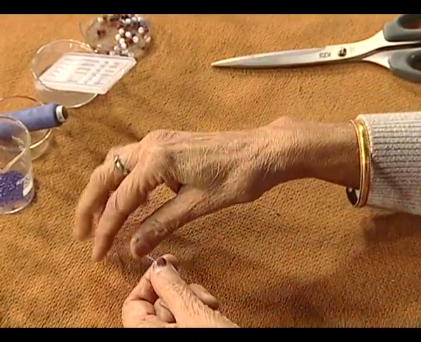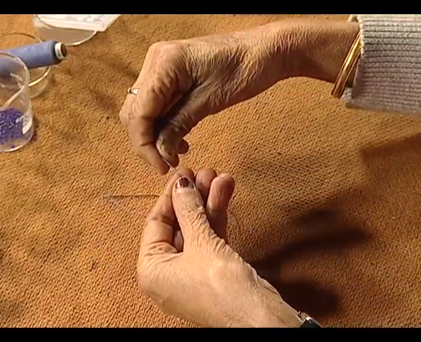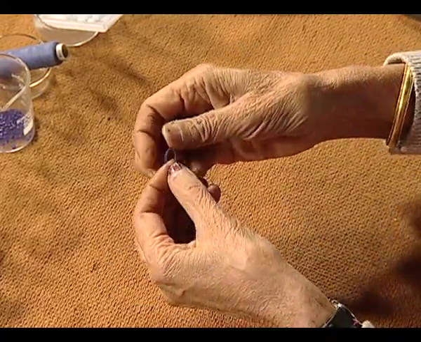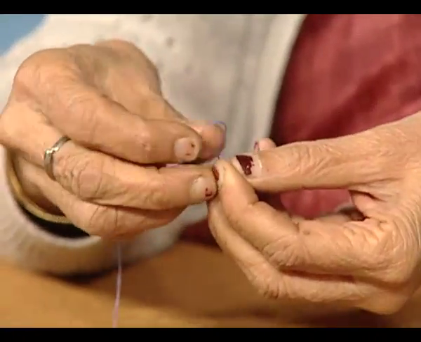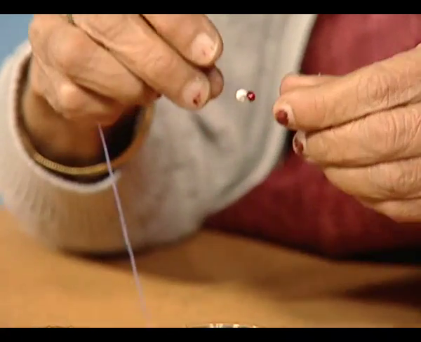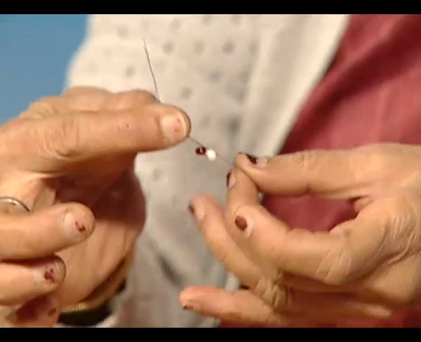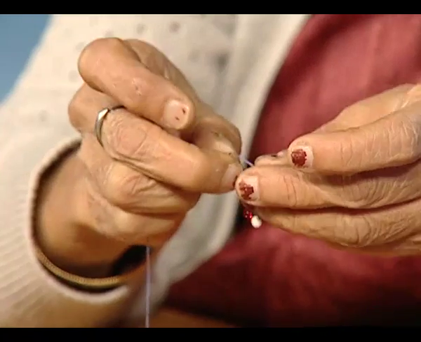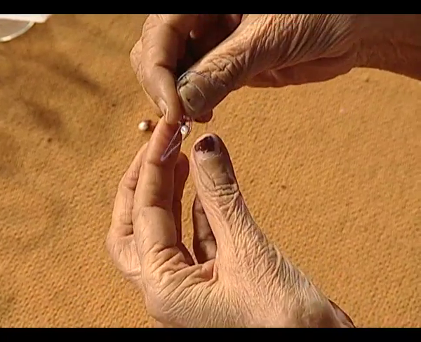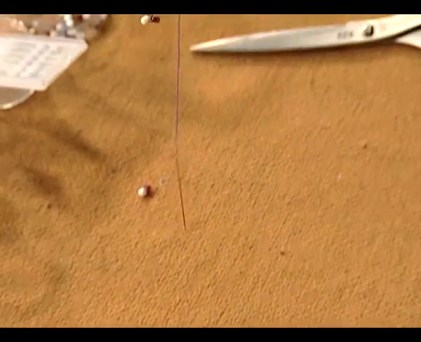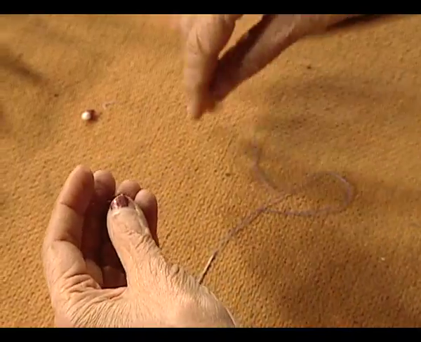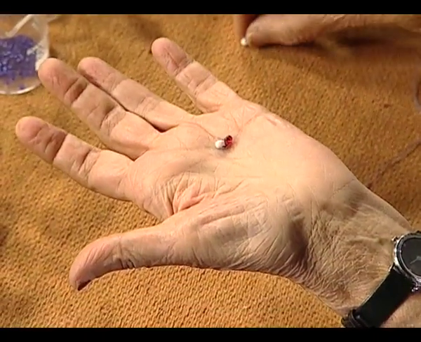Now I will tie it so that it is firmly together. It should not separate when we are conducting the experiment. I will give at least 2 knots. One knot, one more I will give, otherwise it may open up. Now the pair is made. I will cut the extra thread. So this is our one pair, this is another pair.